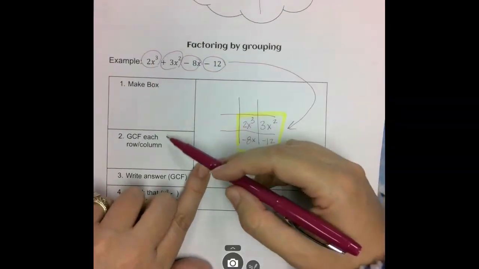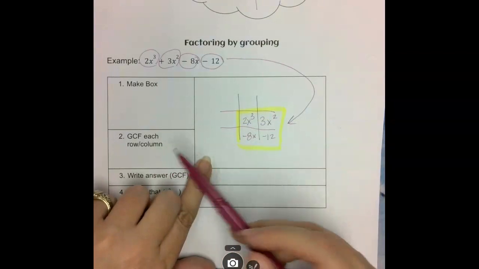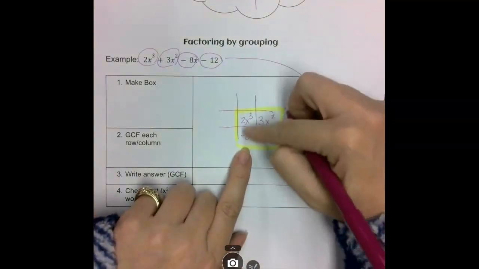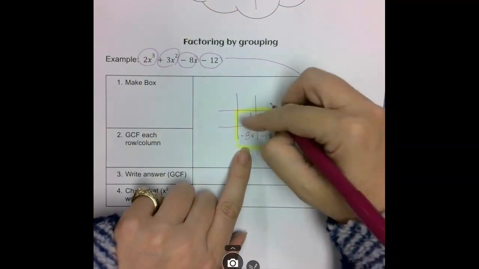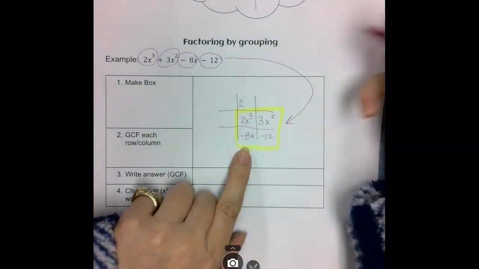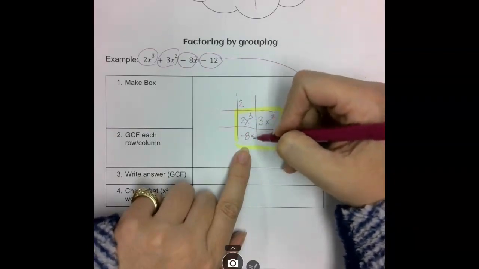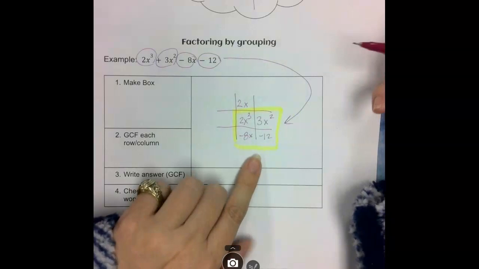Now it says GCF each row or column. So I go to each one of these and I say, what's my GCF of these? What do these things have in common? Well, they have a 2 in common. And they also have 1x. This one has 3 x's. This one has 1x. So they both have an x in column.